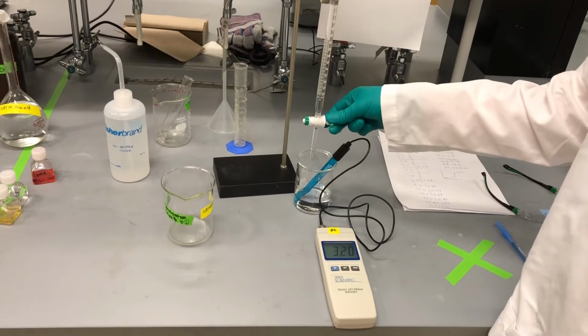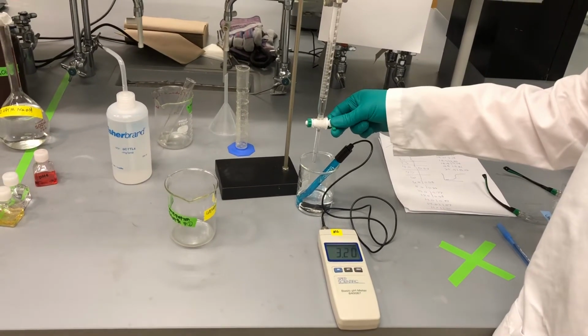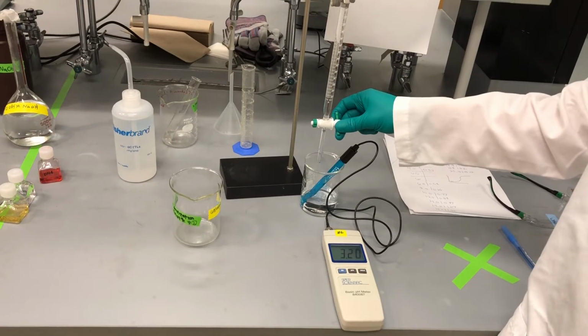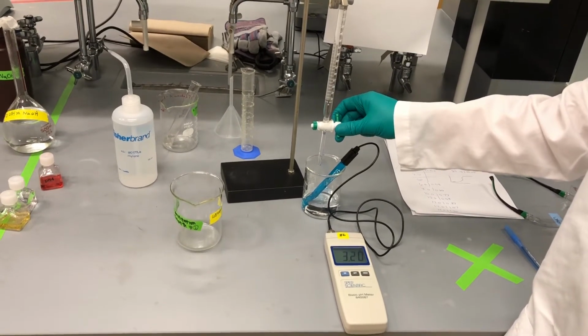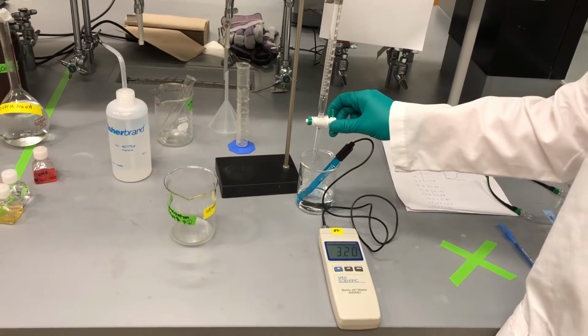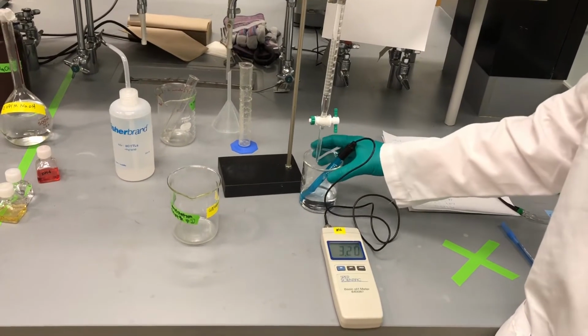So I'm going to go ahead. We're starting at the volume marking 3. I'm going to open my burette just enough so that it begins to release individual drops.